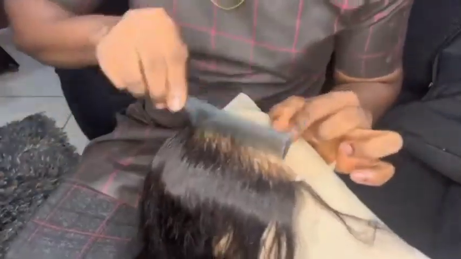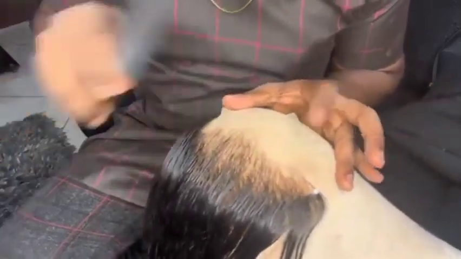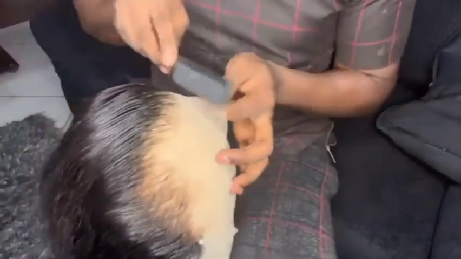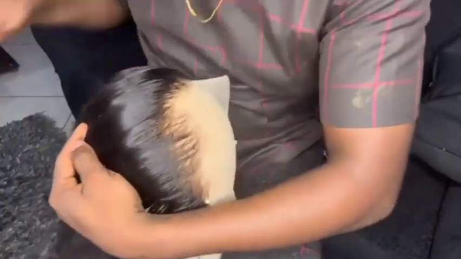On my next video, I'll be showing you guys how to make a defining hair parting without making a mess of your frontal or closure or any form of lace you have to make a parting on.